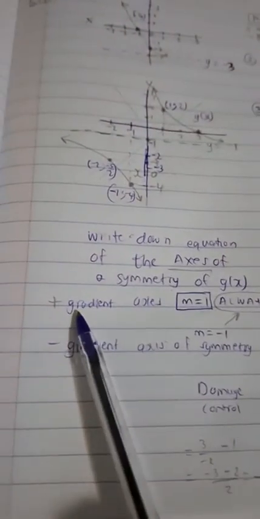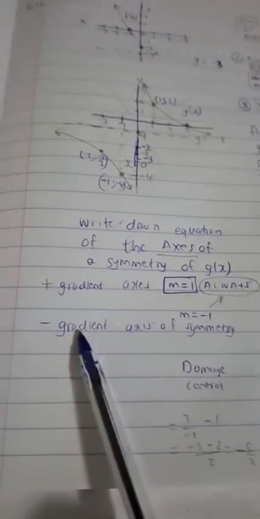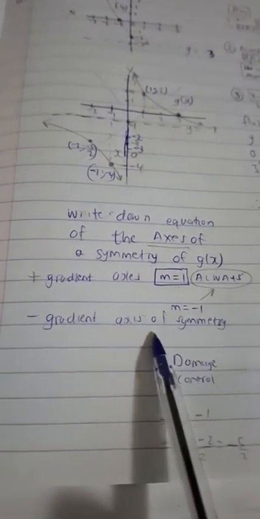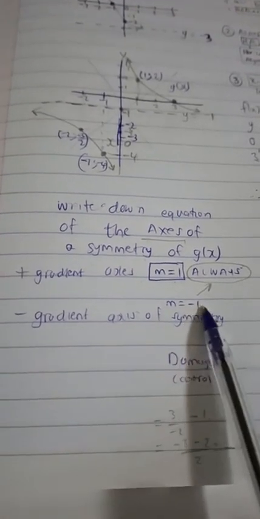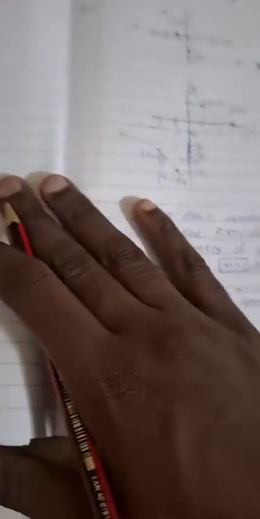So like I said, your positive gradient axis of symmetry will always be positive 1. Your gradient of the axis of symmetry that is negative will have a gradient of negative 1. Okay, so all you just do, guys, there's a template for this function when you are writing the axis of symmetry, and the template is simply this. Please, guys, make life easy for yourself. Don't complicate life.